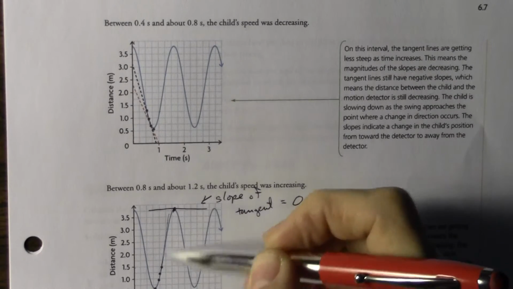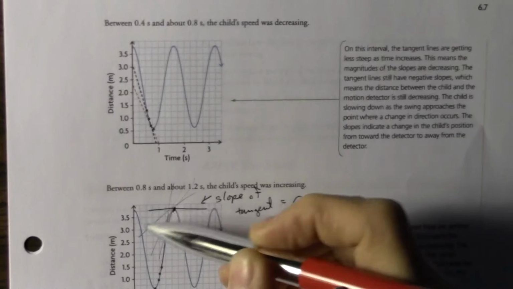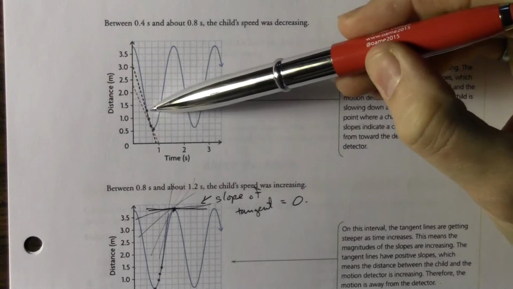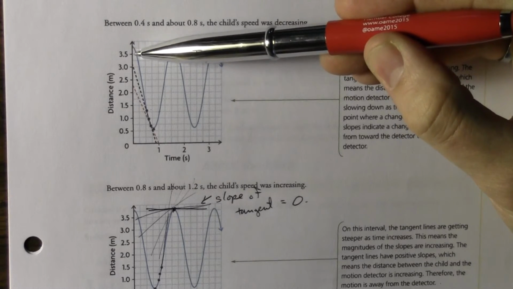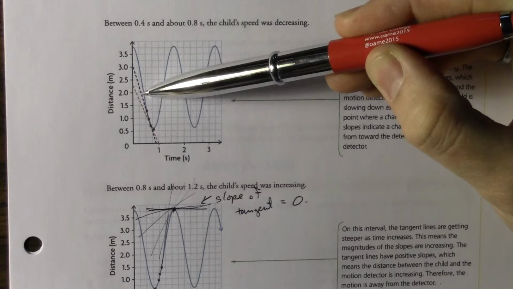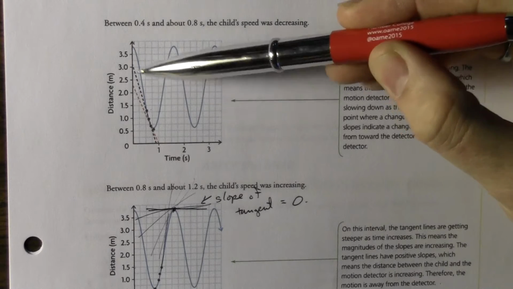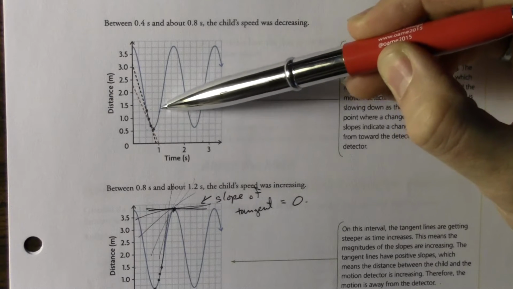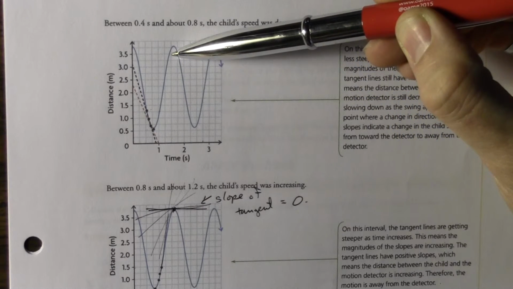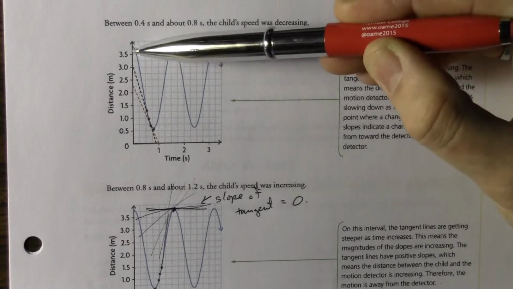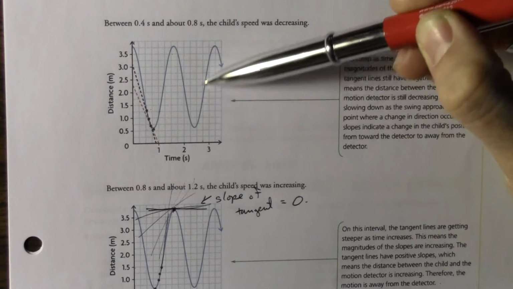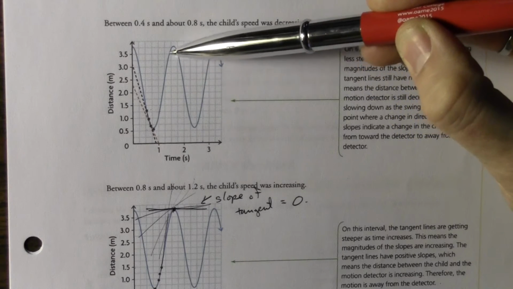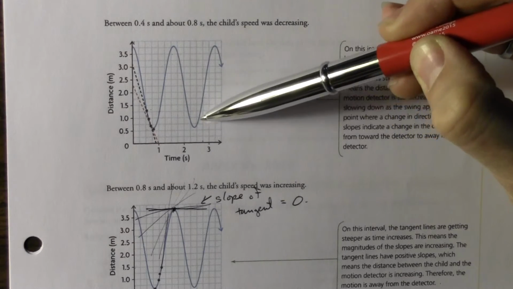So here are your tangent lines, steeper, and they're slowing down as they approach that point. So you can see that here. Here they're starting far away. She's coming towards the motion detector, towards the person that's filming this. As she gets closer and closer, she comes to a stop and then turns away and starts moving away from the camera or the motion detector. So towards, away, towards, away. And speeding up, slowing down. Speeding up, slowing down.